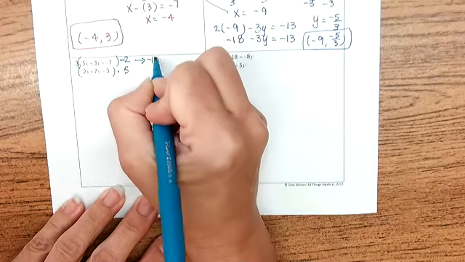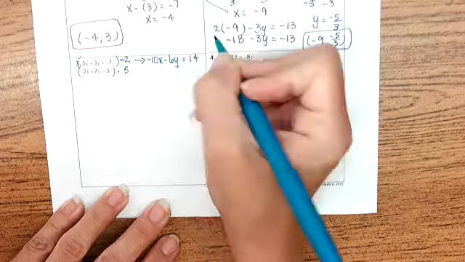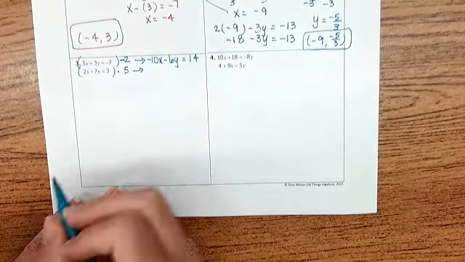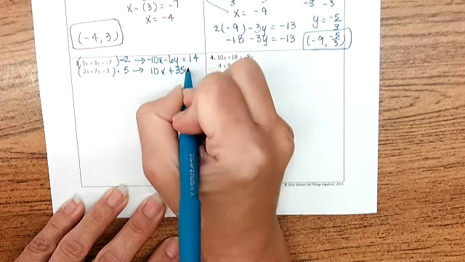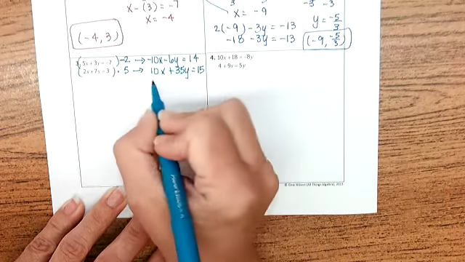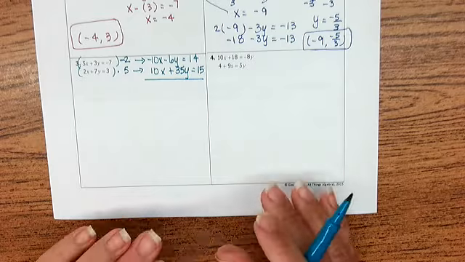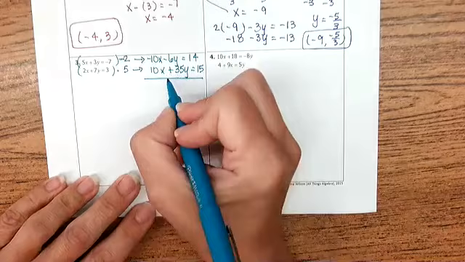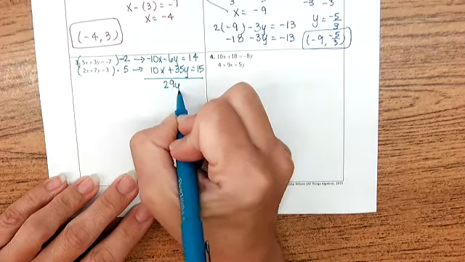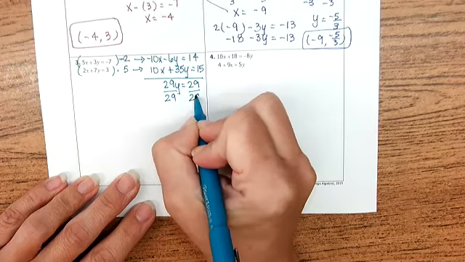So this is negative 10x minus 6y equals positive 14. And this is going to be 10x plus 35y equals 15. And now when I add, things go away. I know I'm going through this pretty fast, but I think this is review. I hope it's review for everybody. Negative 10x, positive 10x gone. Add, you get 29y equals 29. Divide by 29, y is 1.